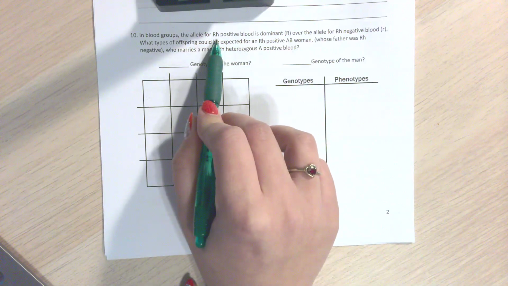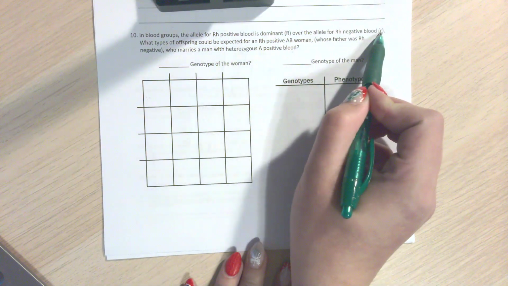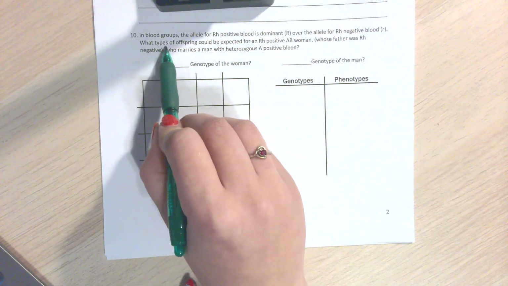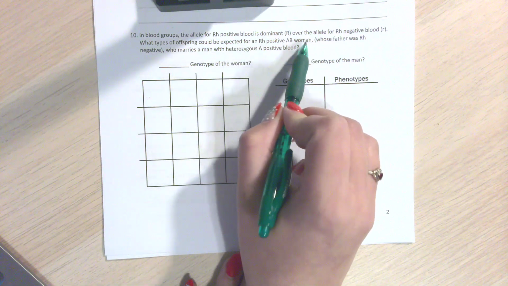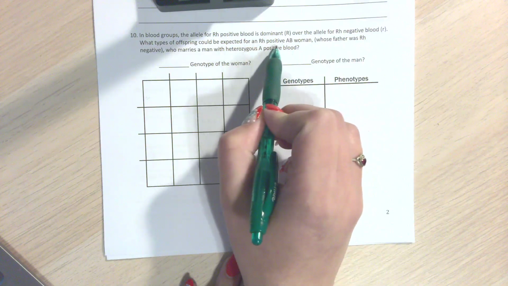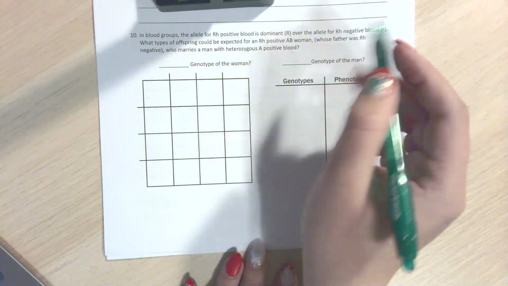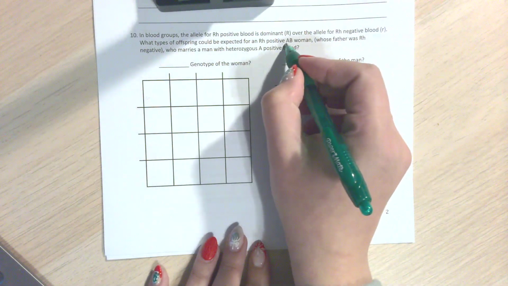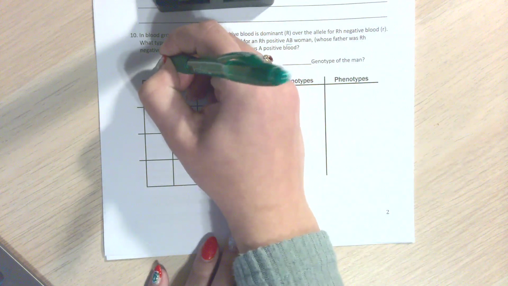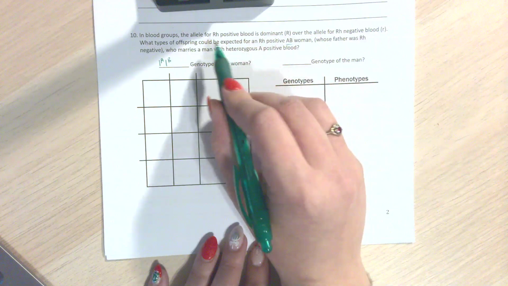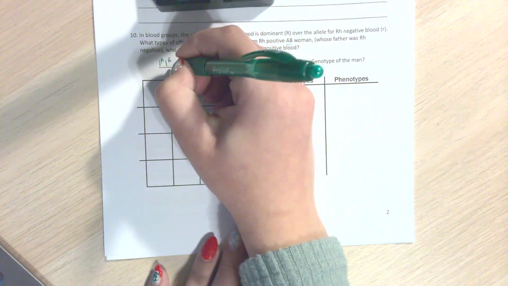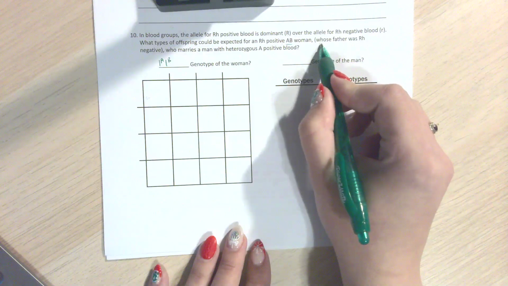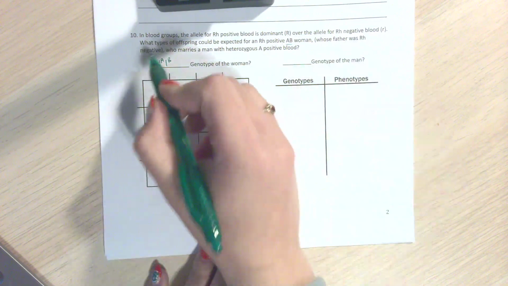So the Rh gene is what makes your blood positive or negative. A capital R is dominant over a lowercase r. Okay? So in this case, we're looking for the offspring that could be expected for an Rh positive AB woman. So you would write whatever you know in this blank. So we know that the woman's blood type is AB, so IA, IB, and we know that she is positive. Okay, great. But before I write that, oh look, there's something in parentheses. Whose father was Rh negative.